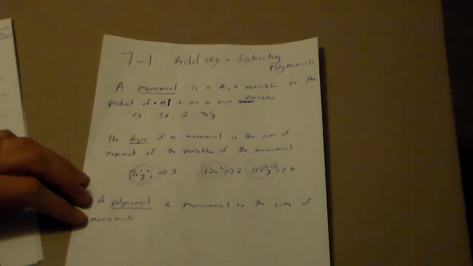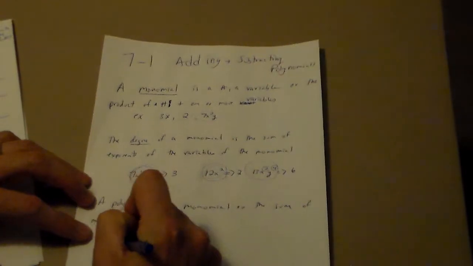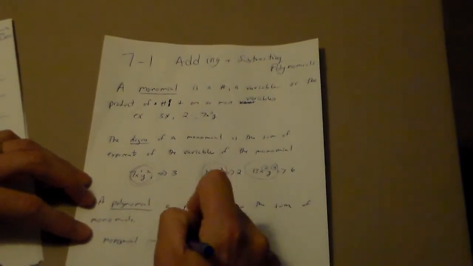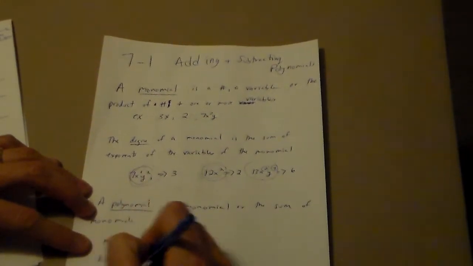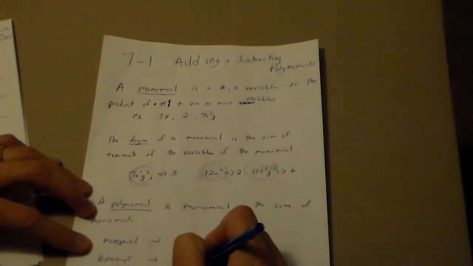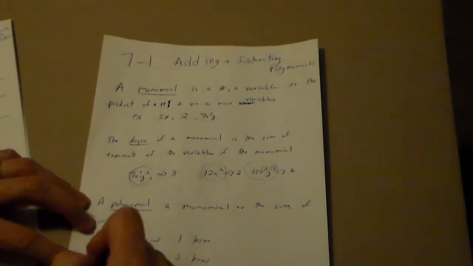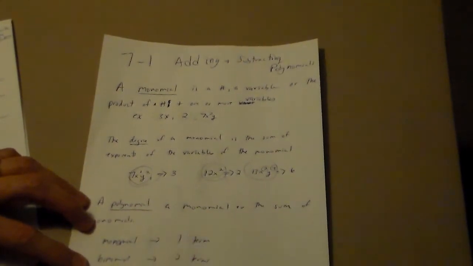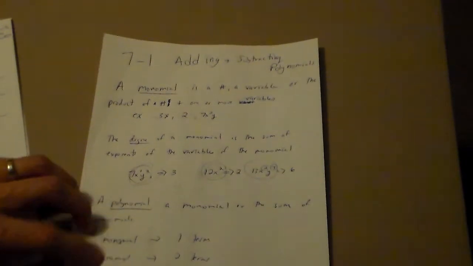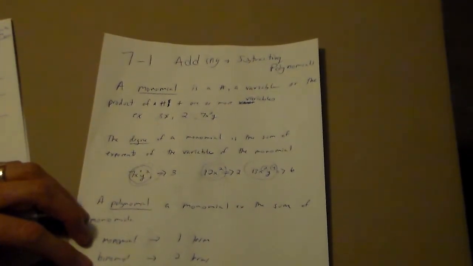So, you classify it by the number of terms. So, a monomial is one term. A binomial is two terms, kind of like bicycle, two wheels, okay? Bi means two. And then a trinomial, tri means three terms. Okay, and these are all polynomials, and they don't really have any special names after trinomial. After that, you just call it a polynomial. Okay, there's nothing really that special about it.